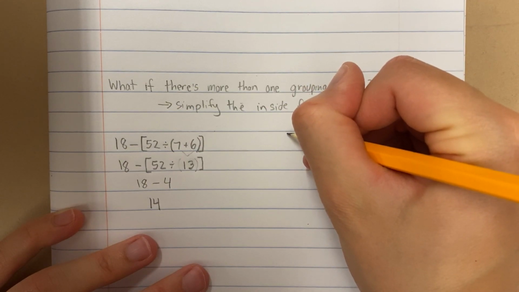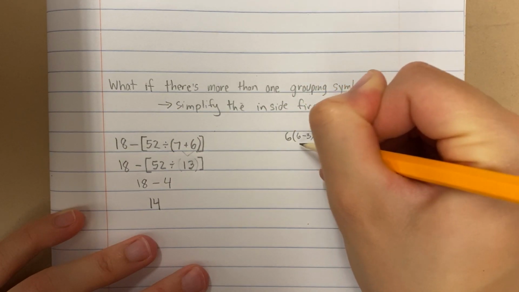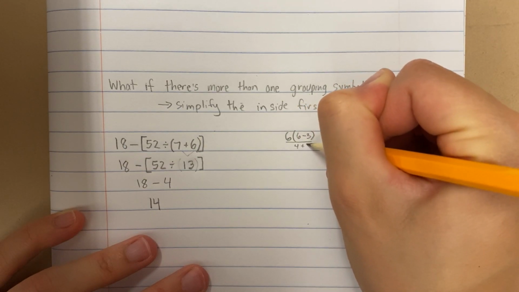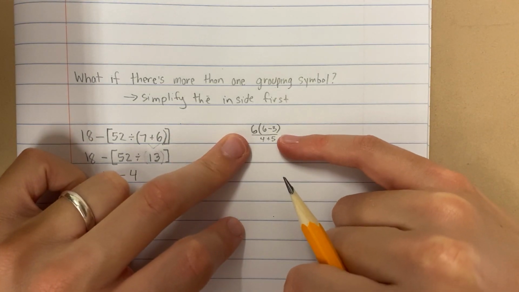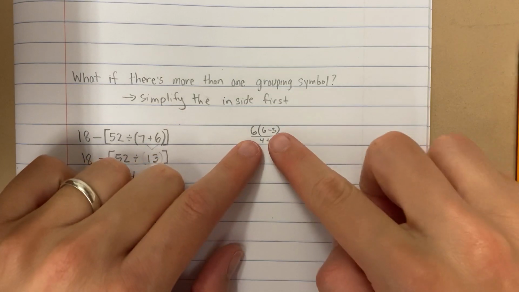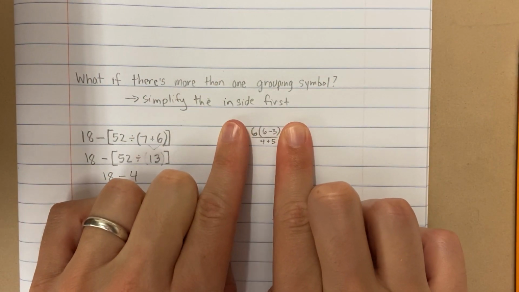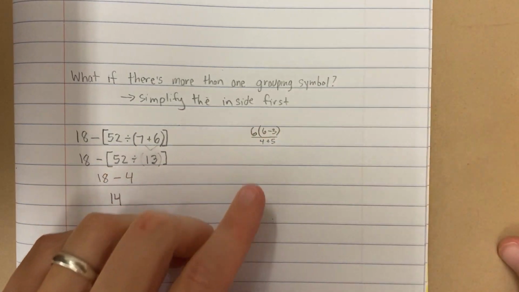Okay, let's look at another example. Okay, so here I have 2 grouping symbols. I have a fraction bar, and then I have the set of parentheses. So what's on the inside? Well, this fraction bar makes this whole top of the fraction a group of numbers, right? But it turns out within that group, I actually have this other group. So I'm going to do that first.